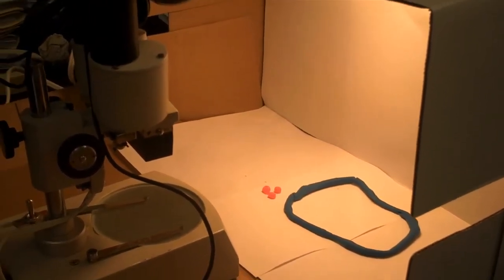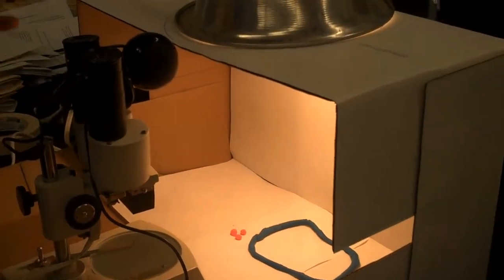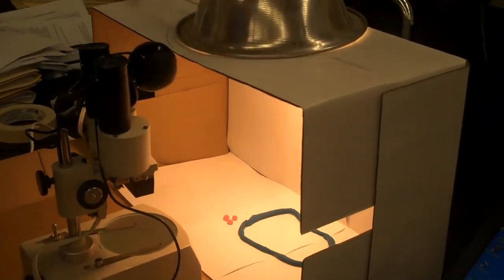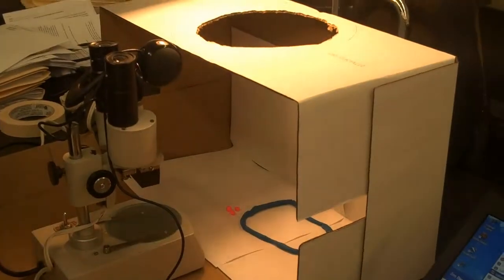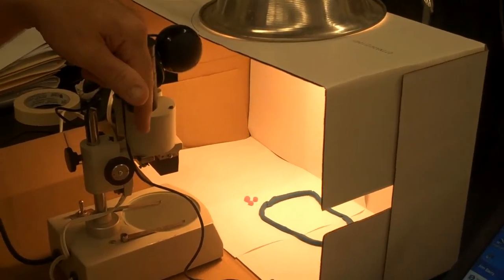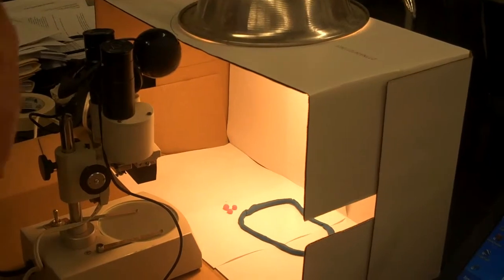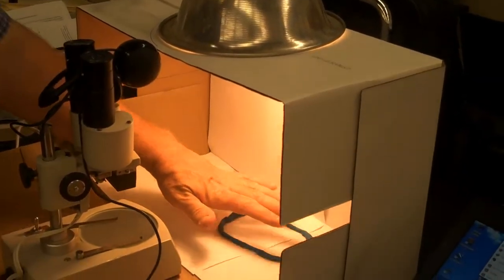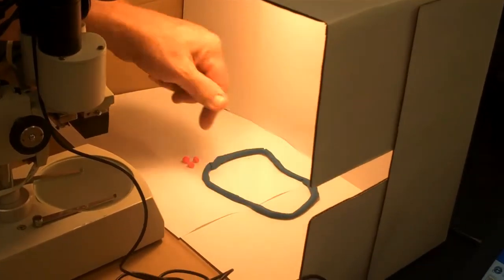I'm going to show you a little bit about Claymation video today. We have basically a cardboard box. I cut a hole in the top of the box and just added a light on top. That really helps your video if you can put some light above. You can see I put some white paper at the bottom of the box and some clay objects.